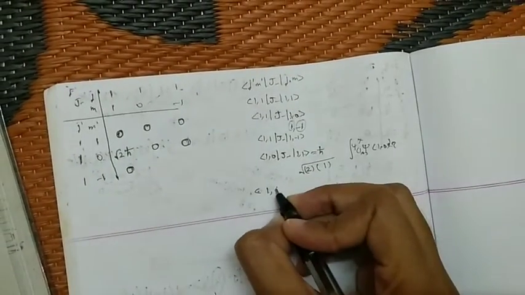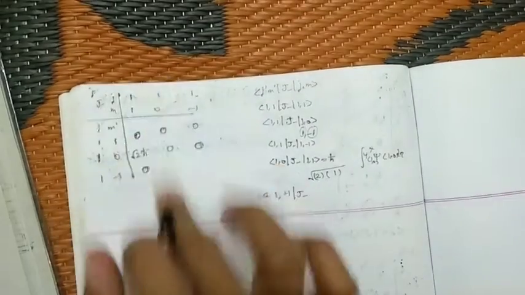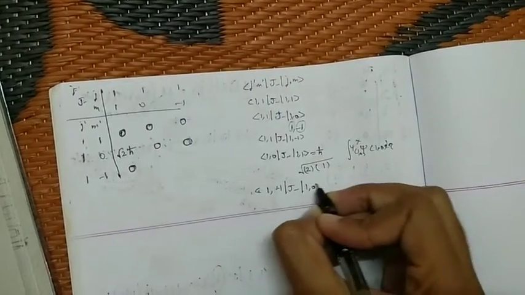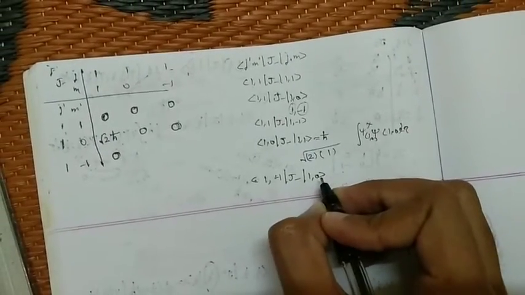And the next element, if we see, 1 comma minus 1 j minus 1 comma 0. This one decreases the value of m by 1, that is 0 minus 1, that is minus 1.